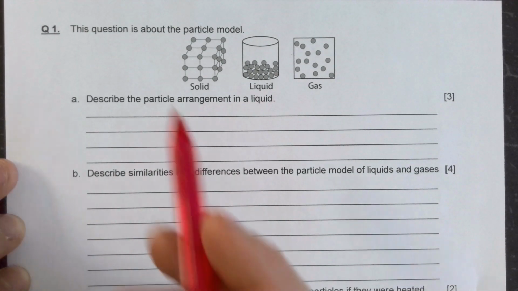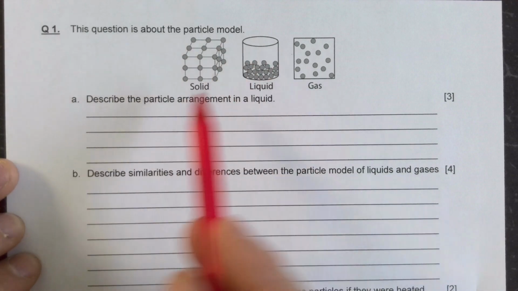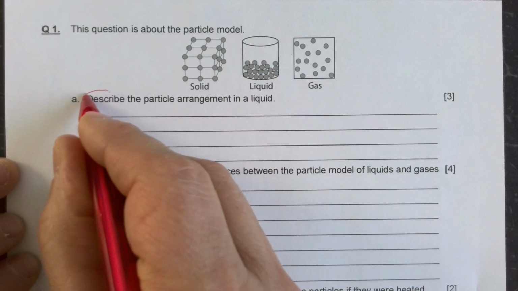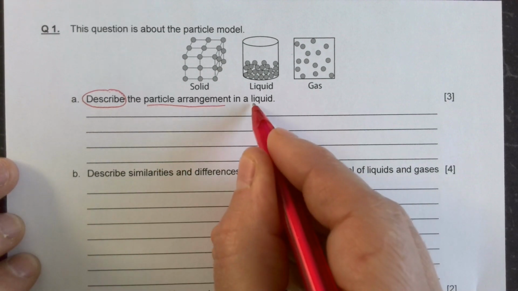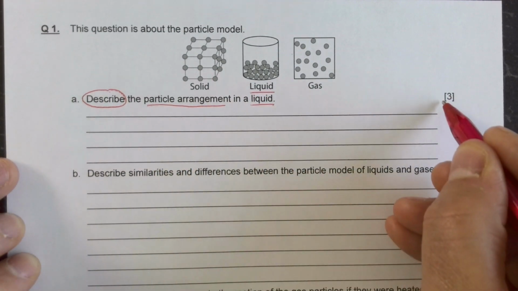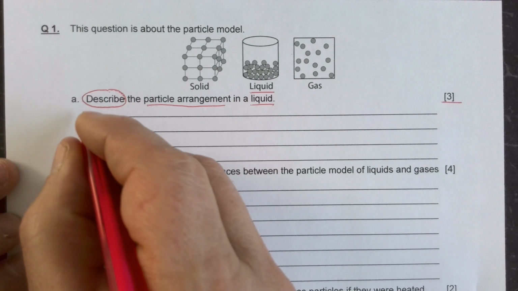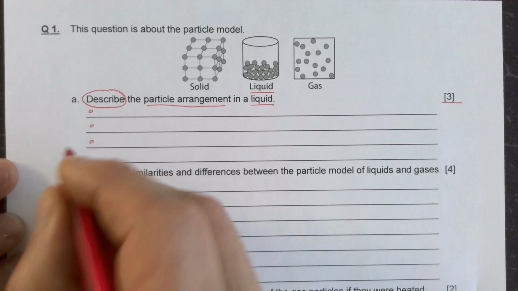Question 1. This question is about the particle model. Describe, which is our command word, so we're just going to say what we see. The particle arrangement in a liquid, and that's our liquid there, and it's worth 3 marks. So we know there are going to be 3 things we're going to say about it.